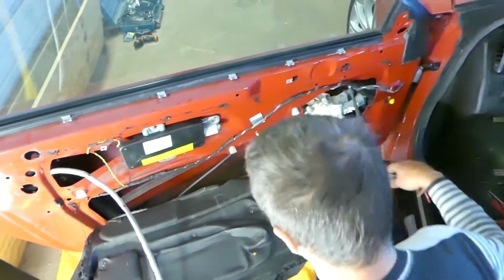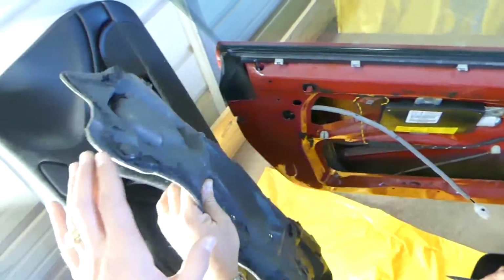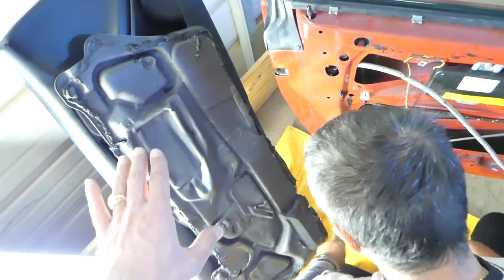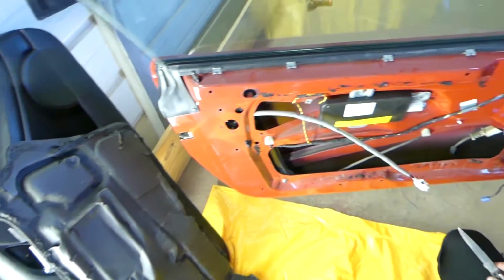So we'll go ahead and remove the whole insulation now. Okay, and don't put it face down, because if you do, dust will stick to the glue and it will not reseal later.